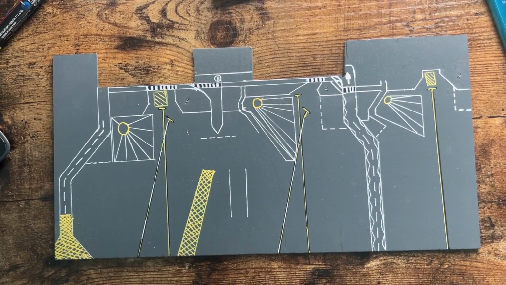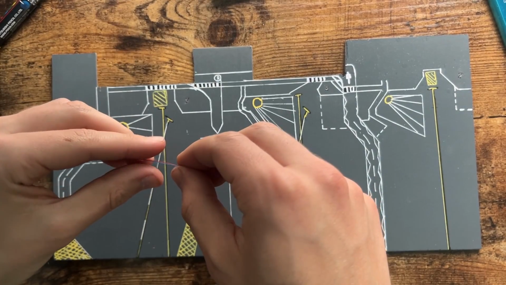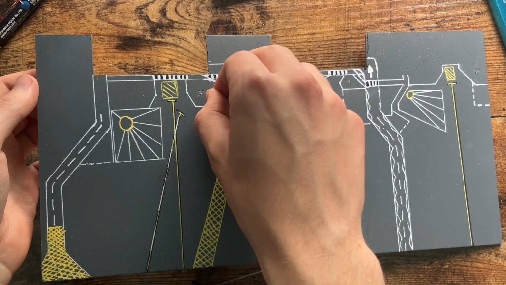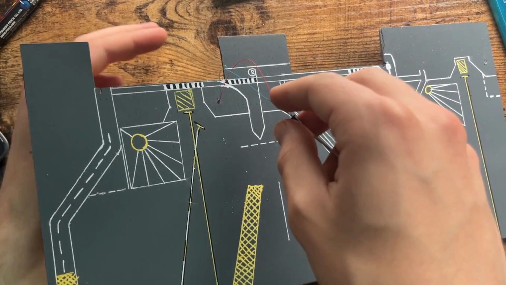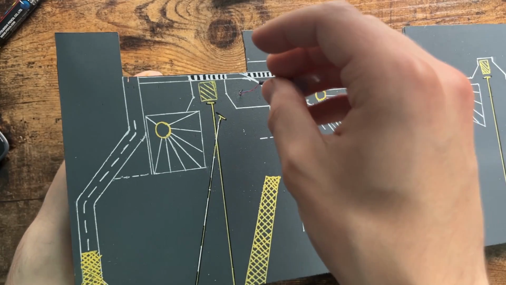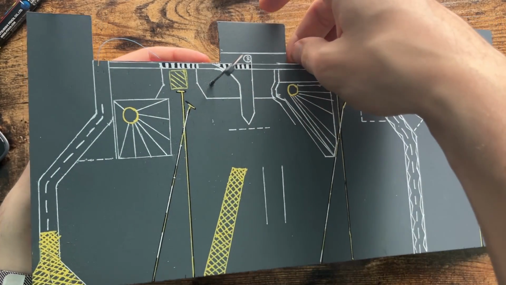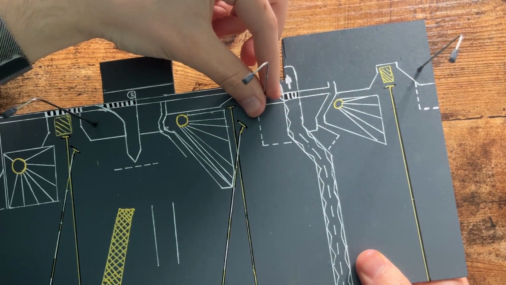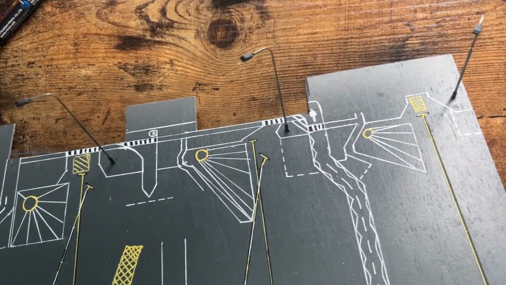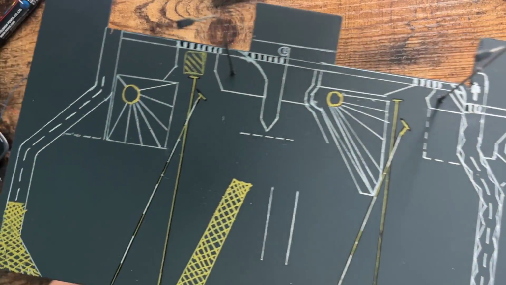Okay, so I've gone ahead and drilled the holes for the 3 lights which are going to be installed. So there's one here. These aren't quite like the lights you would actually find at the airport, but that still looks pretty good.